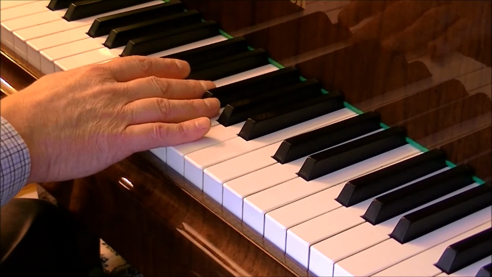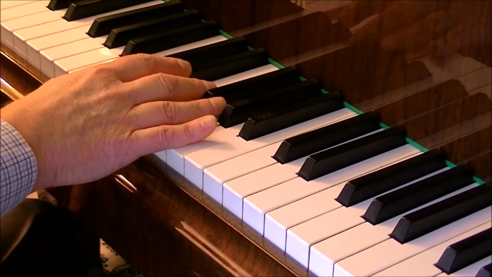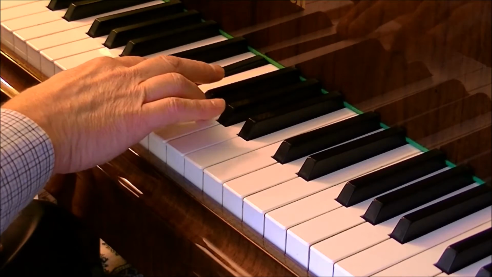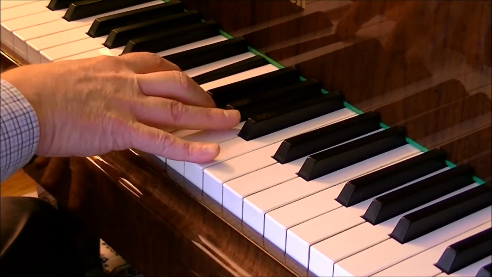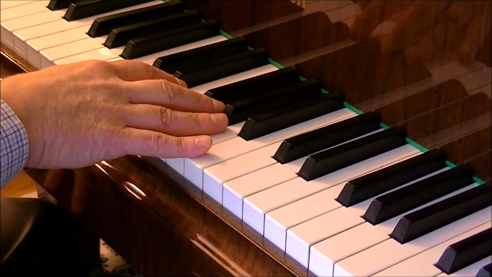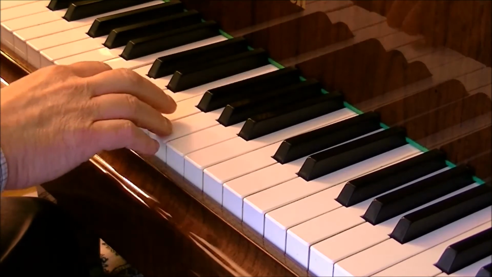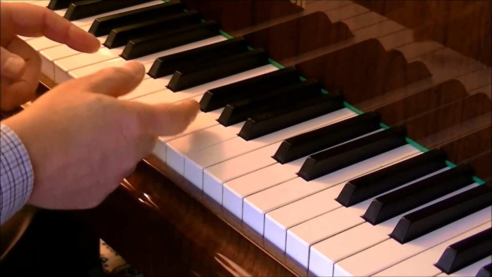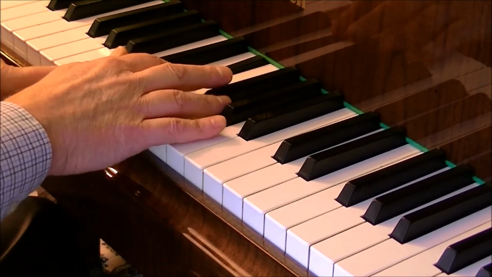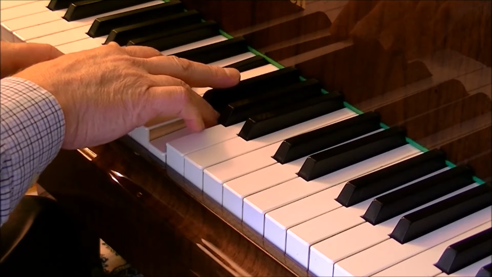For a C minor triad, we again start with C. We'll go up this time a minor third, and now we go up a major third, and we have a C minor triad. A simple way to remember the difference is that in a major triad you have a major third on the bottom and a minor third on top. In a minor triad it is the other way around. You have a minor third on the bottom and a major third on the top.